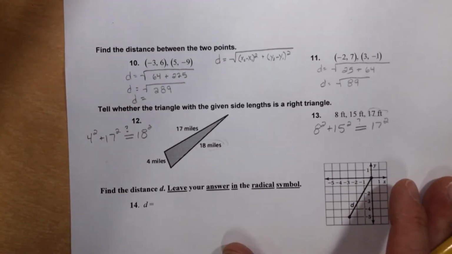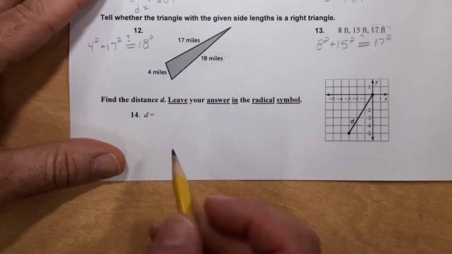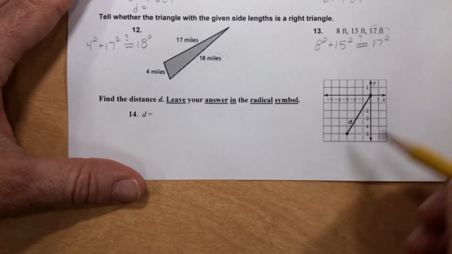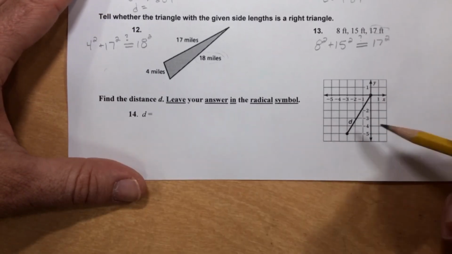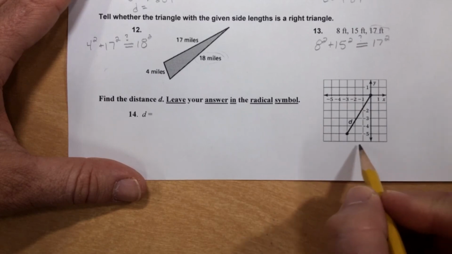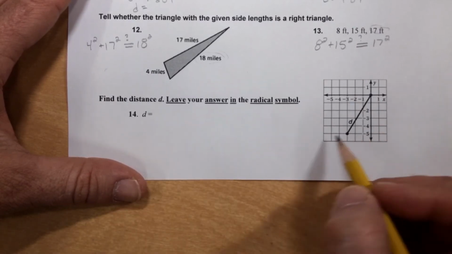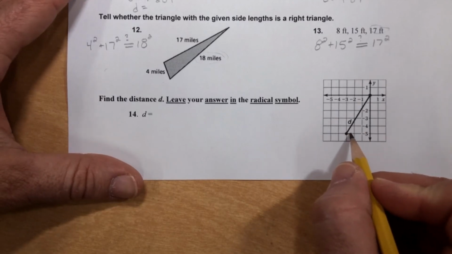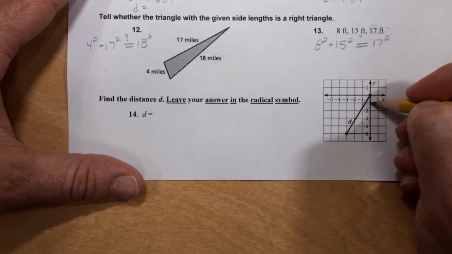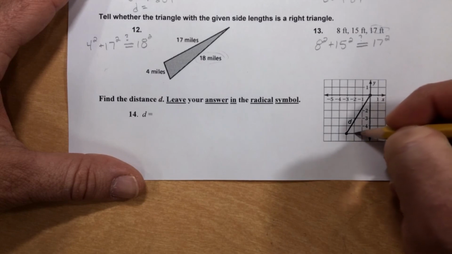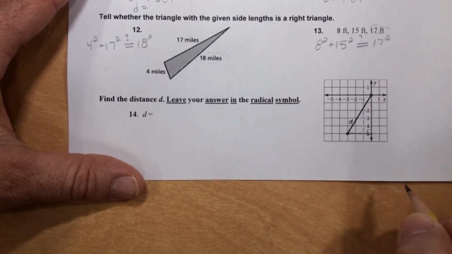And finally, the last problem here, distance formula. Now, I said we wouldn't have one of these like this on the quiz, and what I meant was we're not going to have to convert it by finding this to the nearest tenth of whatever. Here we can just use these side lengths, these legs of our right triangle.